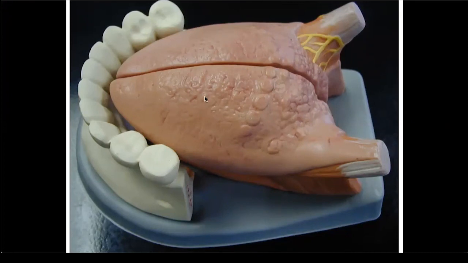You can see some of the fungiform papillae here. There's one right there. There's one there. And in between them will be the filiform. The tip of the tongue is called the apex. Recall that apex always means a pointed area.